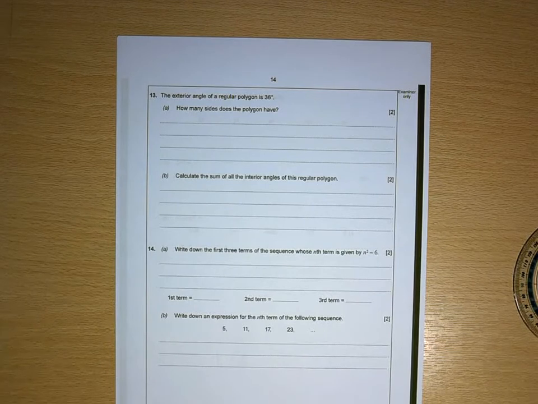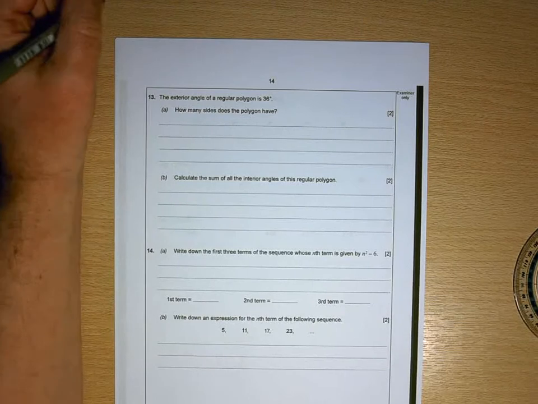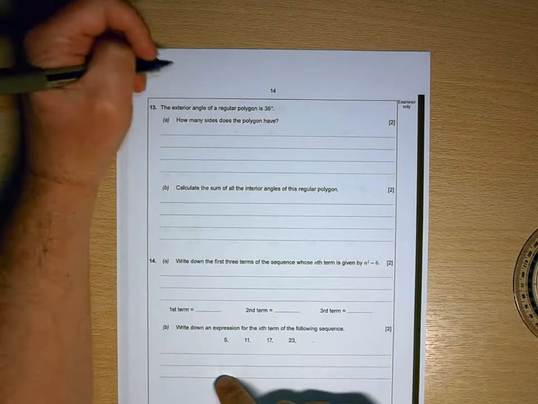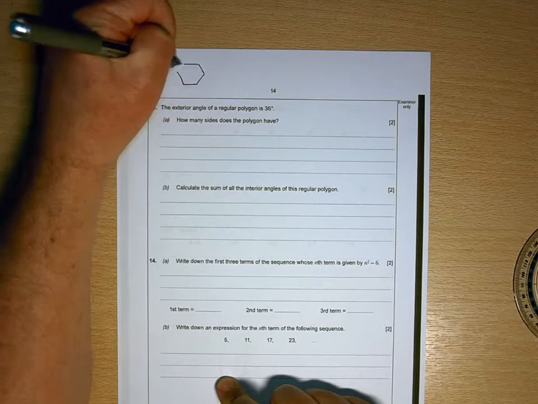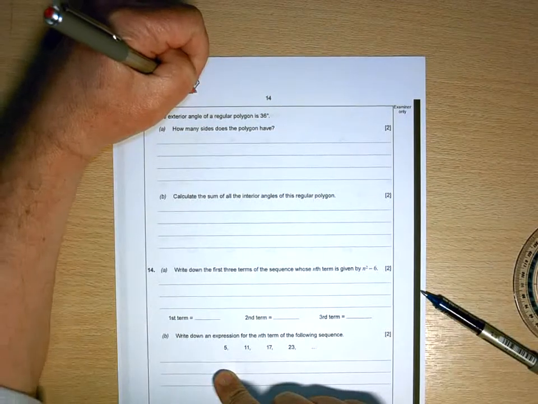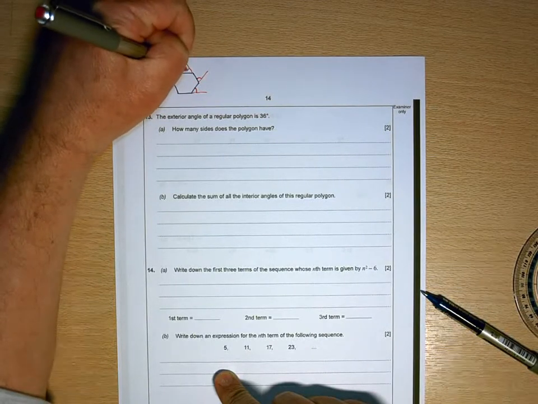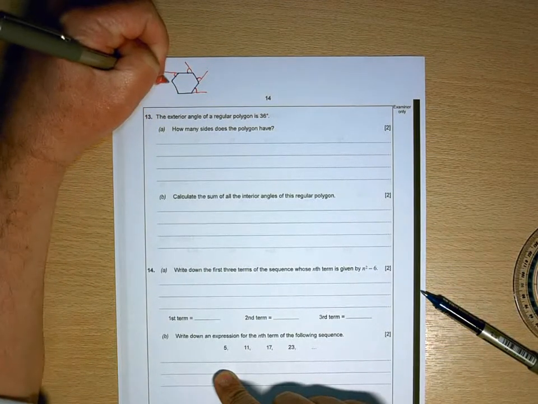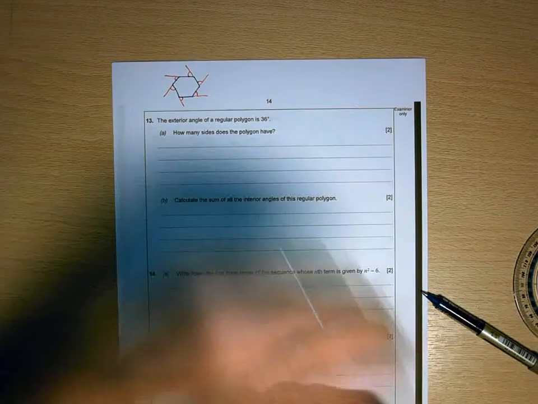Question 13. The exterior angle of a regular polygon is 36 degrees. How many sides does the polygon have? So you need to know a little bit about angles of polygons. The exterior angle in a polygon, if I just draw, what have I got here, a hexagon. Okay, the exterior angles on a hexagon are the angles along the outside of the shape as you travel around the shape. So those are the exterior angles.